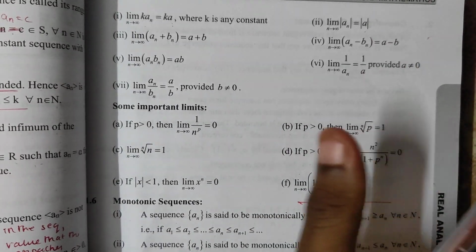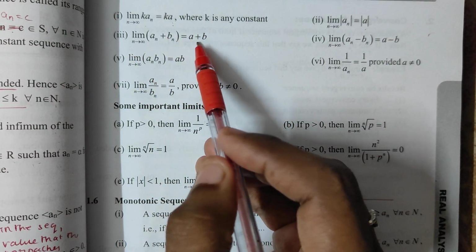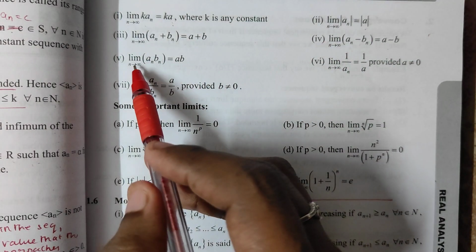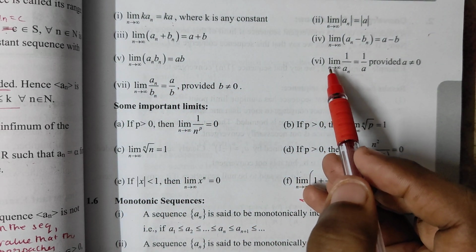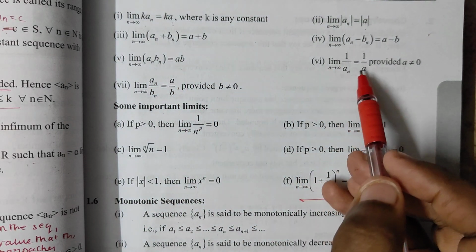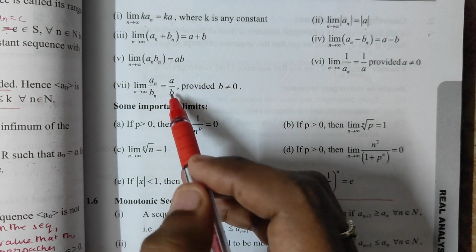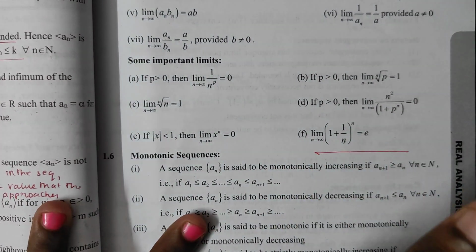These are all results. Limit of a_n plus b_n will give you A plus B. Limit of a_n minus b_n will give you A minus B. Limit of a_n b_n will give you AB. Limit of 1 by a_n will give you 1 by A. Limit of a_n by b_n will give you A by B, where B is not equal to 0. These are some results.